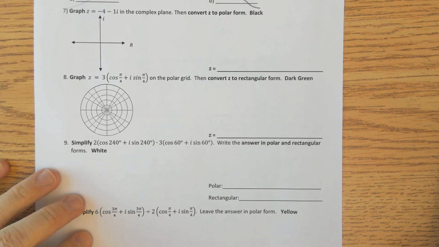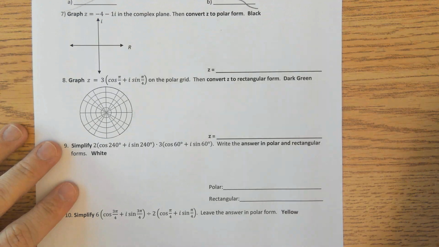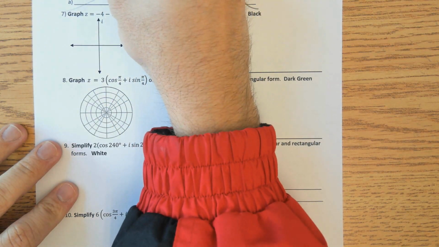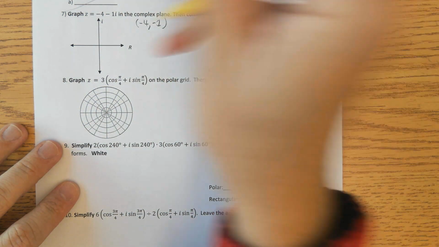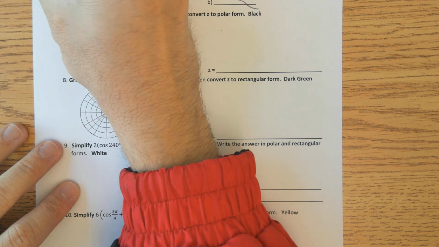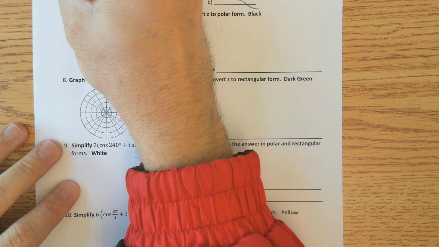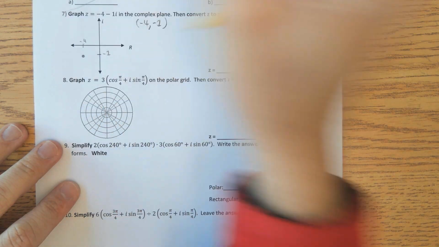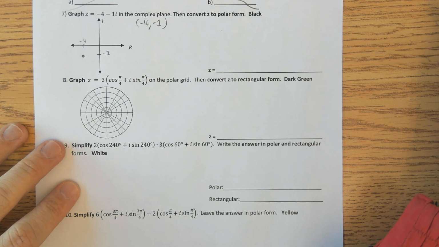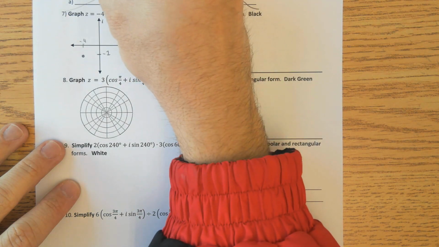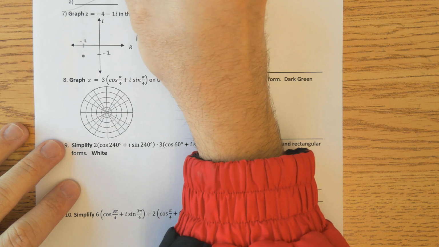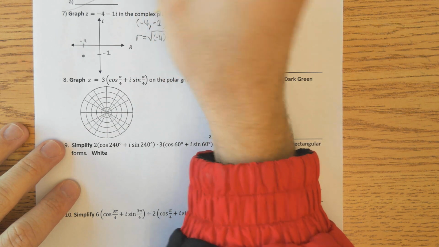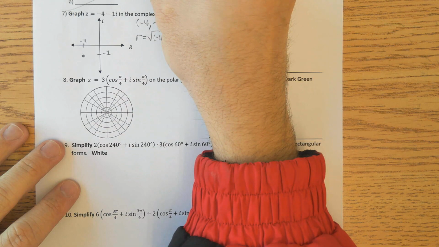Okay, so let's look at 7 here now. It says 7, it wants me to graph. So recall, this point is negative 4, negative 1. You're just dropping the i there. So I'm going to go left 4, down 1, and there you go, graph it. Then it wants us to convert it to polar form. Okay, so again, how do we do that? Well, here we go. We're going to find r. So r is equal to the square root of both the x and y values of the rectangular coordinate.